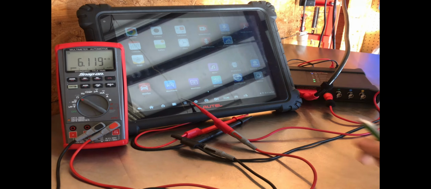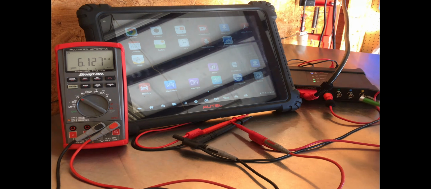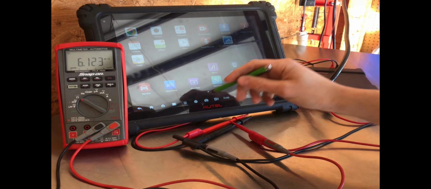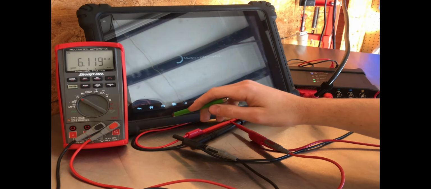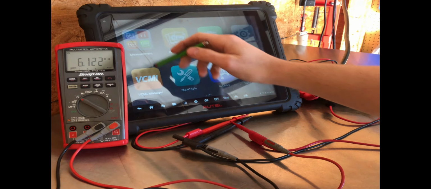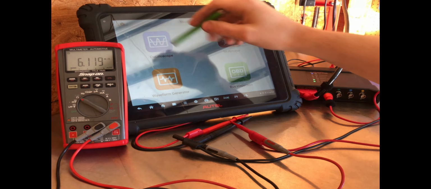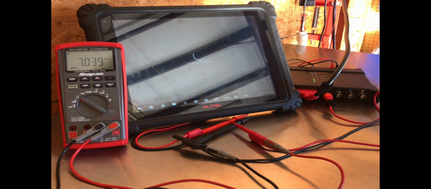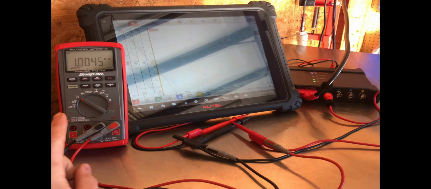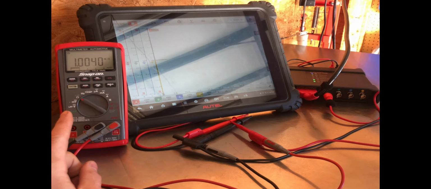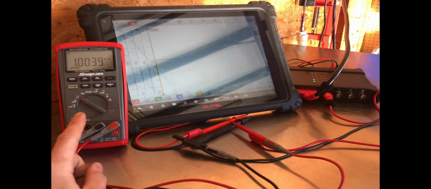At this point, we have turned on the VCMI. It's Wi-Fi connected to the tablet. So I'm going to go ahead and run to our oscilloscope function. And boom, we've already got changes. We have 2 million, oh, there it goes. So you can see that we had a 2 million ohm increase. Now we've dropped down to 1 million ohms.